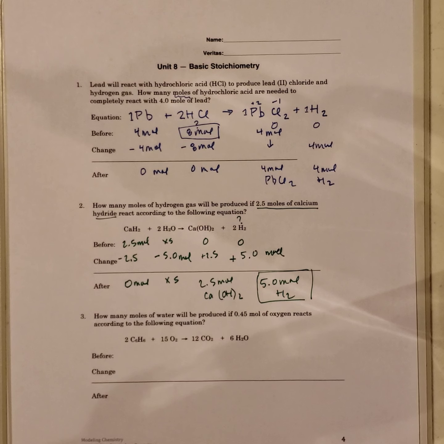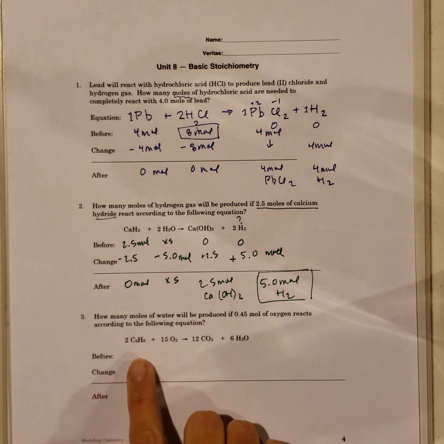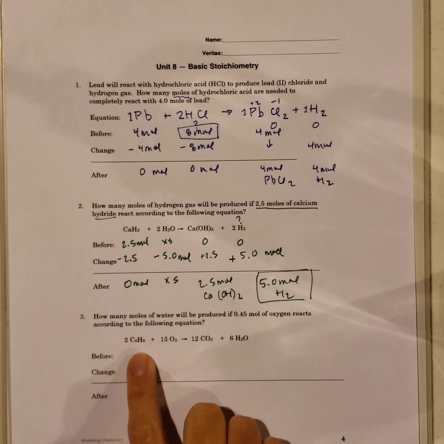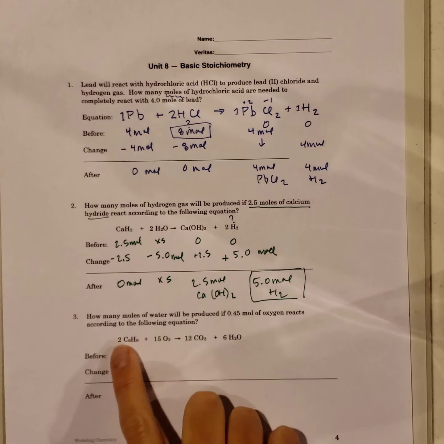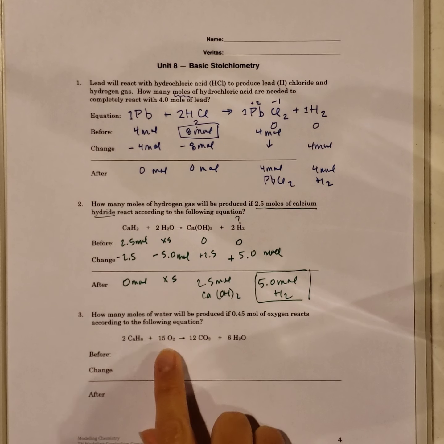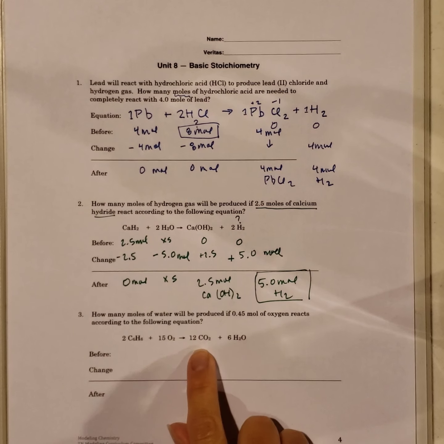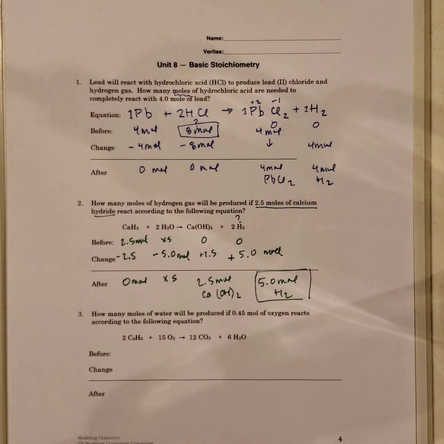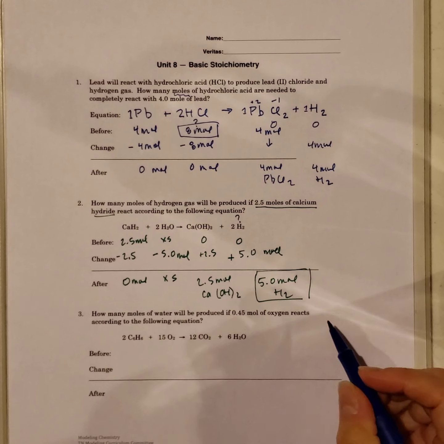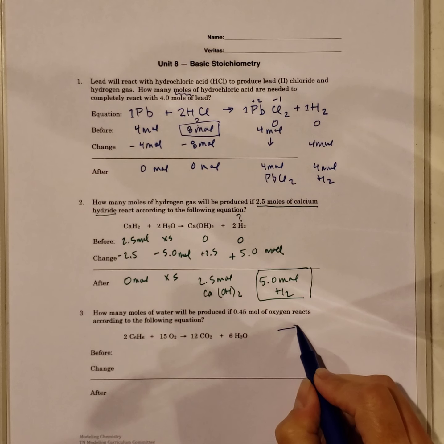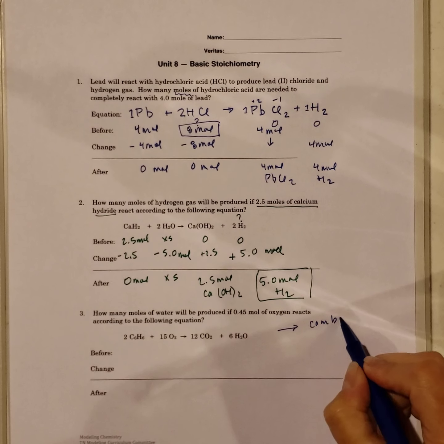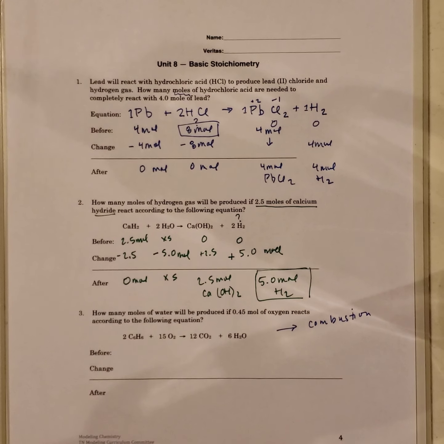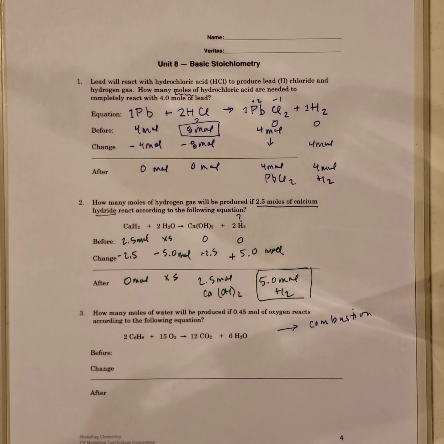Example 3. How many moles of water will be produced if 0.45 moles of oxygen reacts in the following equation? We have 2 moles of this. This is a hydrocarbon. It has hydrogen and carbon in it. We have 15 moles of oxygen, 12 moles of carbon dioxide, and 6 moles of water. By looking at this reaction, you should know, based on the patterns that we've looked at, what type of reaction this is. This is a combustion reaction. Not that you're asked right now, but it's just one of those things that you should know.